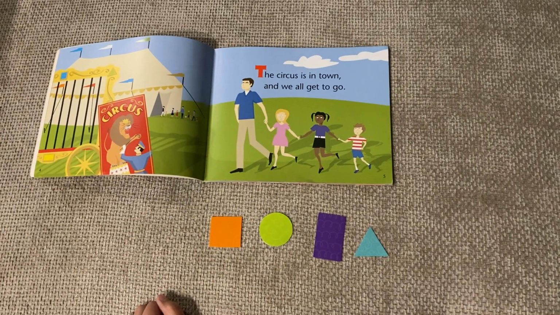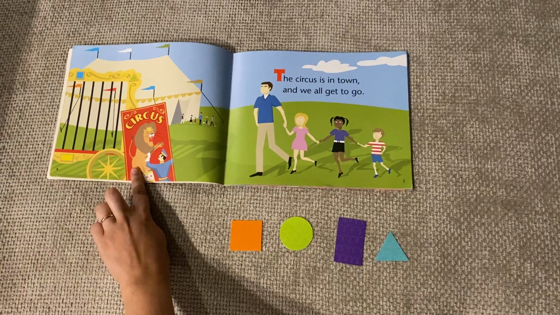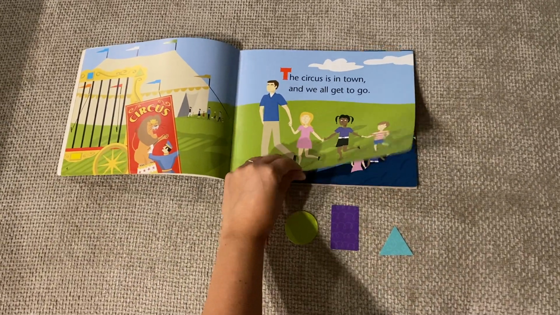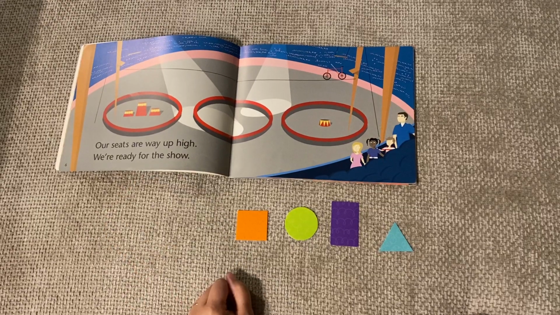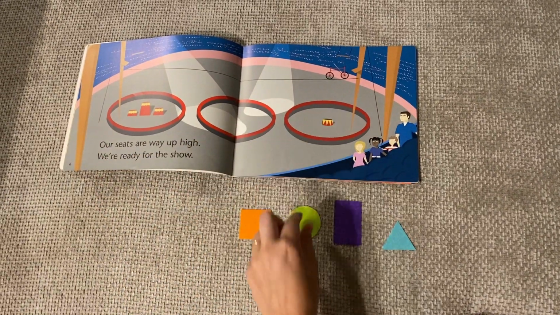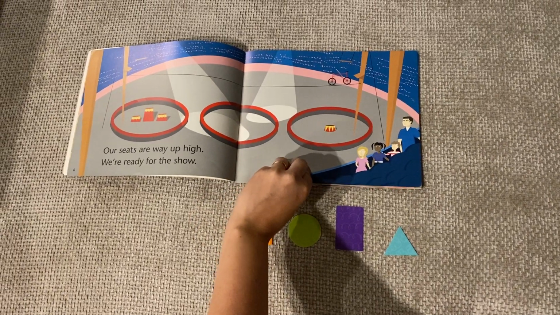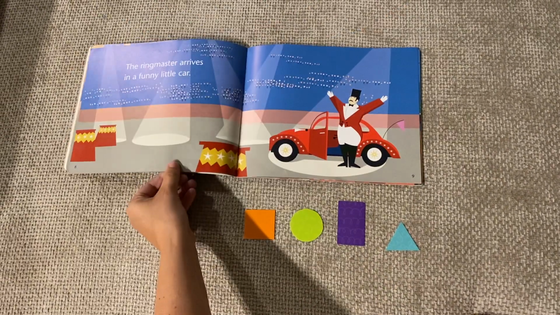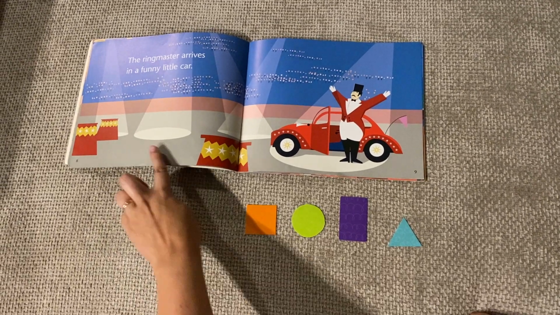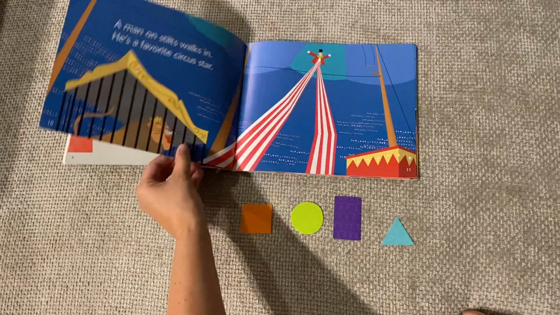The circus is in town and we all get to go. So there is a rectangle over there, so they can raise their rectangle. Our seats are way up high. We're ready for the show. And there's circles, so they can raise their circle up if they're understanding. The ringmaster arrives in a funny little car. And they could raise their circles for that, but there's not really any other shapes on this page.